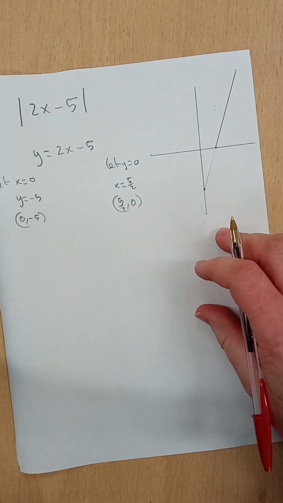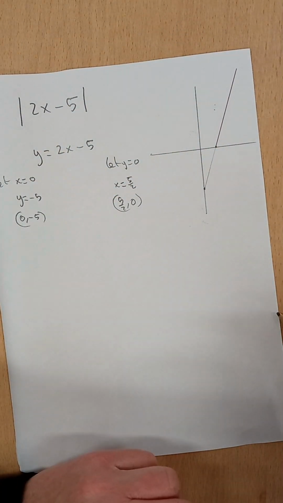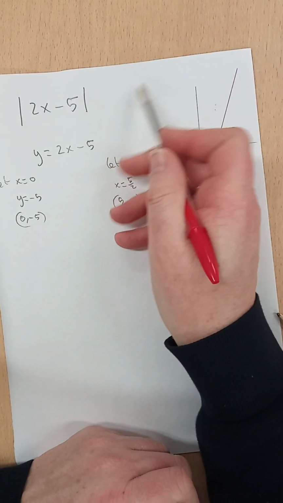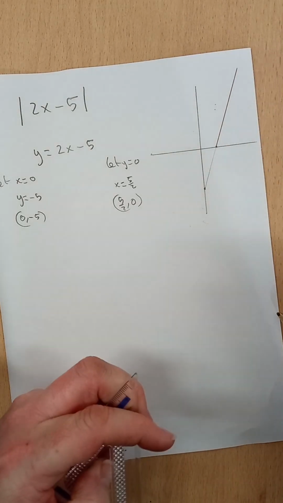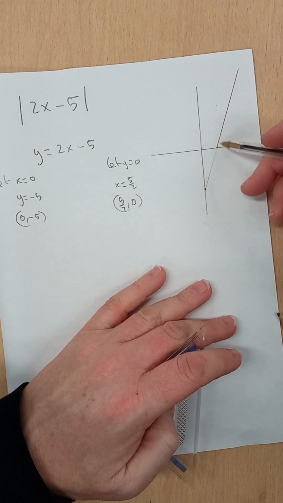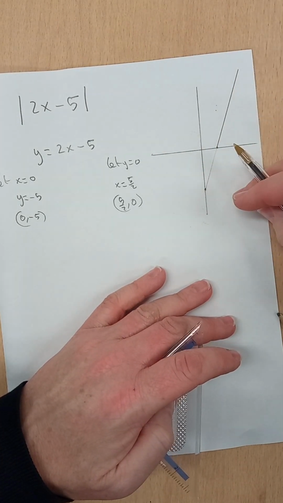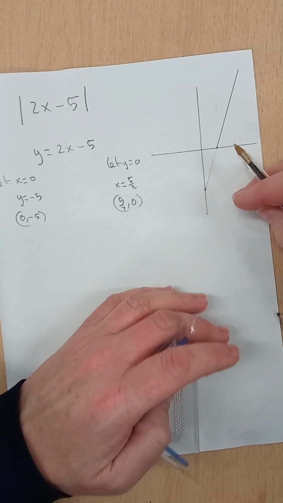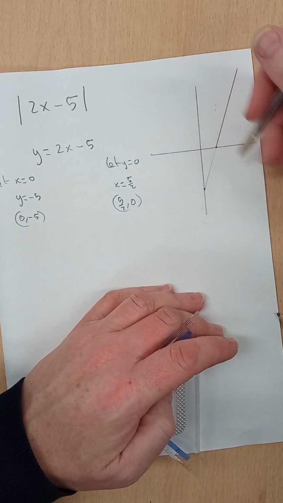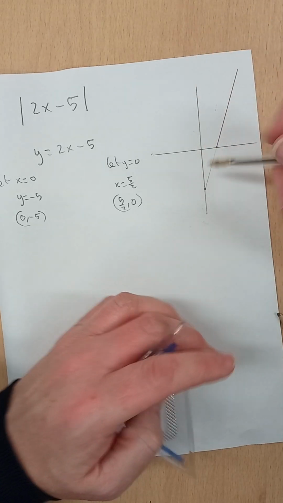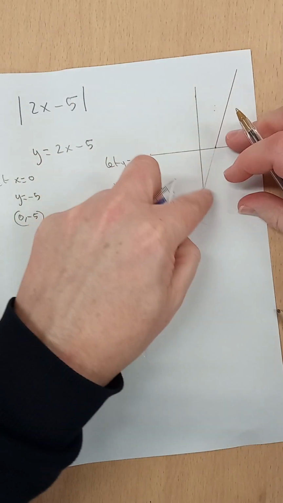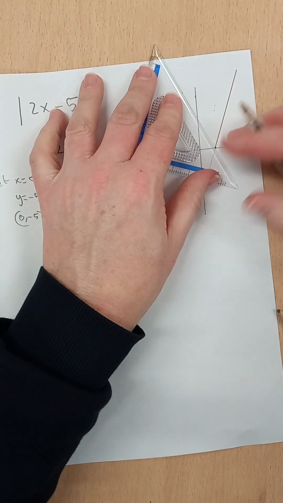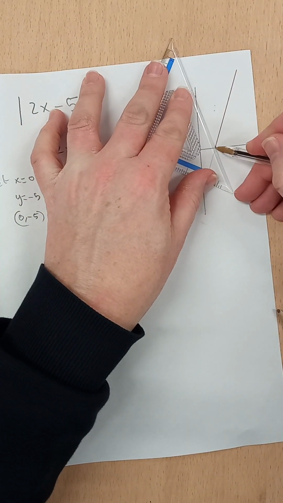Okay? However, there is another possibility. If I make this equal to another number, I would have to get the plus and minus version, just like I did. So I need to reflect this back into the x-axis. So how do I know how far to reflect it? Well, it's going to be a symmetrical number. So whatever down there will be the same up there. So if that's minus 5, that's plus 5. So that's how I'd reflect it.